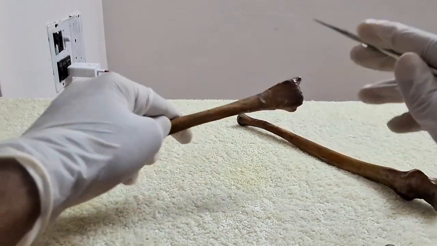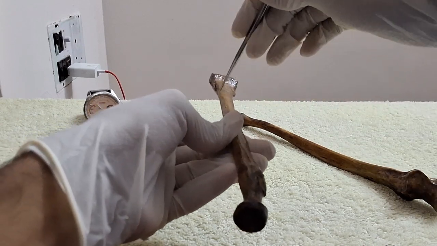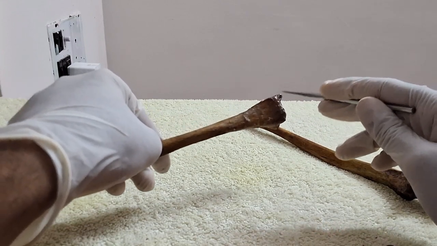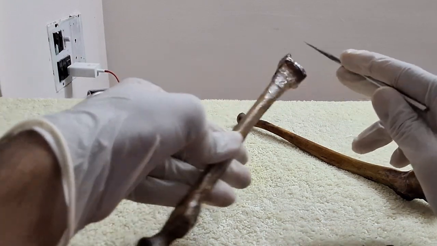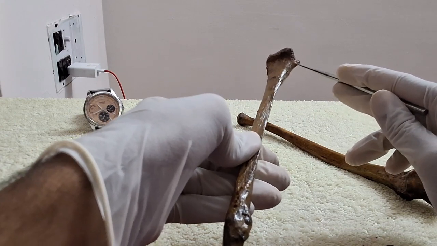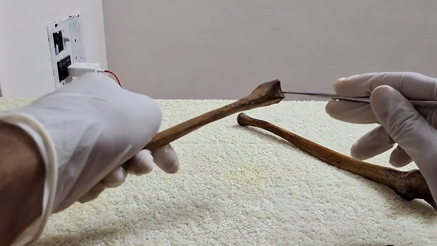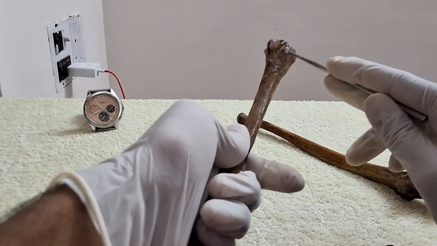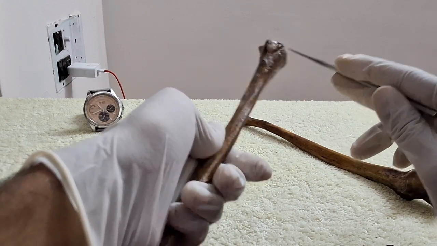Now coming to the lower end. If we keep it like this, I said this is the medial side, and this is lateral. At the lower end, laterally, you can see an elevation. This is called the styloid process of radius. On the medial side you can see the ulnar notch of radius, where the head of the ulna gets attached. Now dorsally, as I said, there is the dorsal tubercle of Lister.